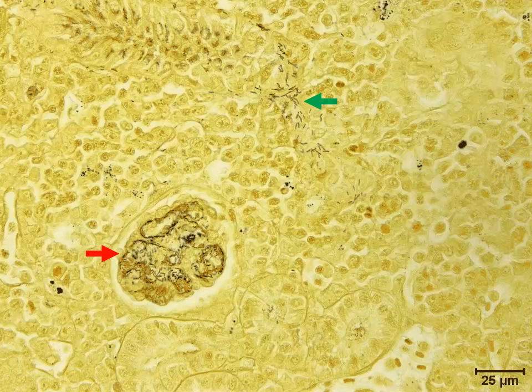The section of the kidney was stained with a silver stain. Large numbers of bacteria are present within vessels of the renal interstitium. These are highlighted in green. There are also large numbers of bacteria within the glomerular capillaries. These are highlighted in red.